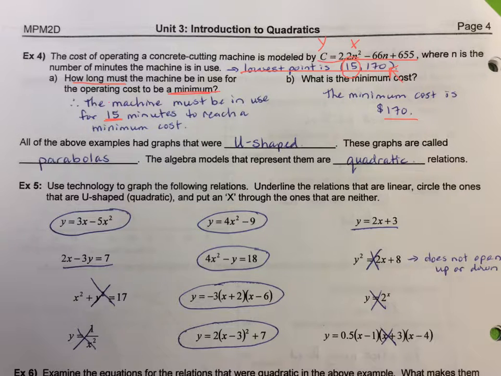That's really where we're going with this lesson today. All of these above examples had graphs that were U-shaped. Sorry, they all were opening down, except my second one. The last one was actually the one that was opening up. These graphs, when you graph them, are called a parabola. And the algebraic models that represent them are called quadratic relations.